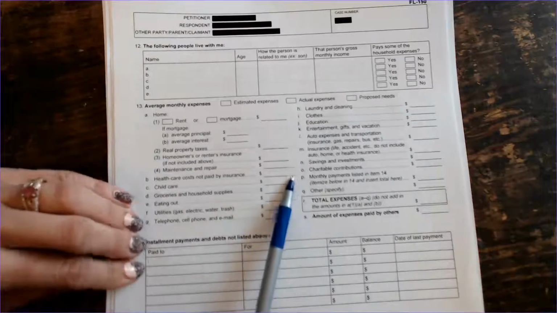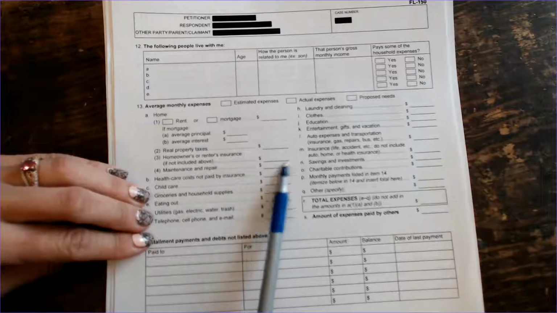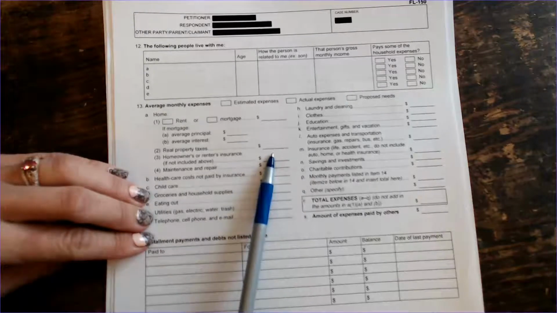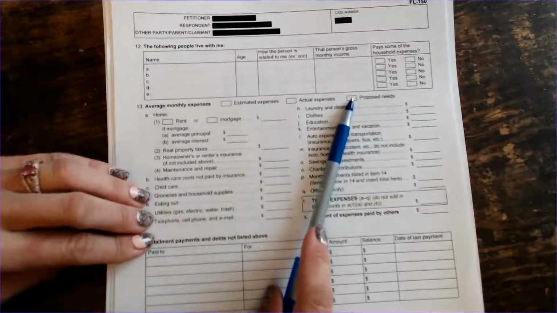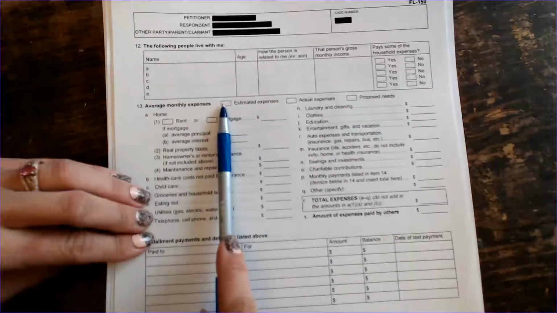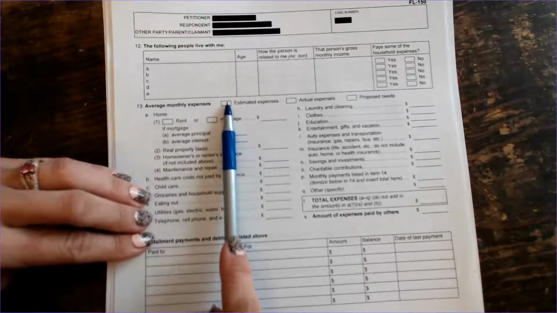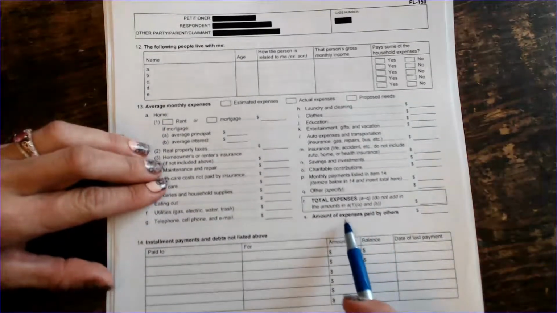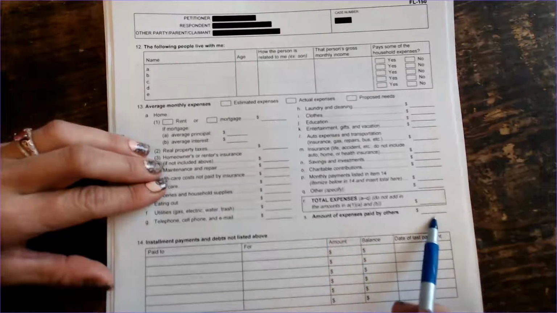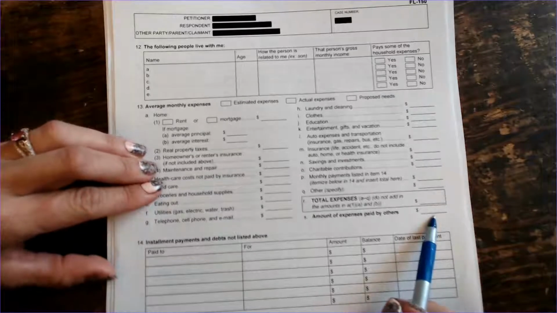And what I want to know as the child support attorney and what the court wants to know is, how are you paying these expenses? Are these estimated expenses, actual expenses, proposed needs? In the situation where Dad's unemployed, I would do estimated expenses so that the court can see what Dad's expenses are right now. And then it's going to be important to explain the amount of expenses paid by others. So it might be that 100% of these expenses are paid by others.